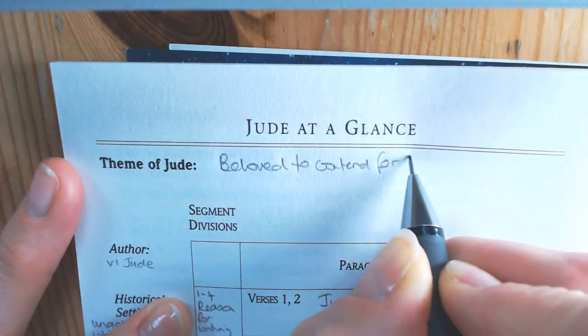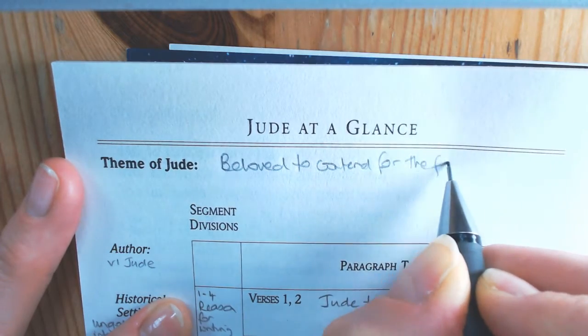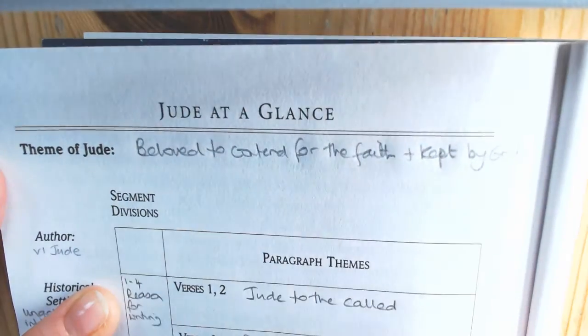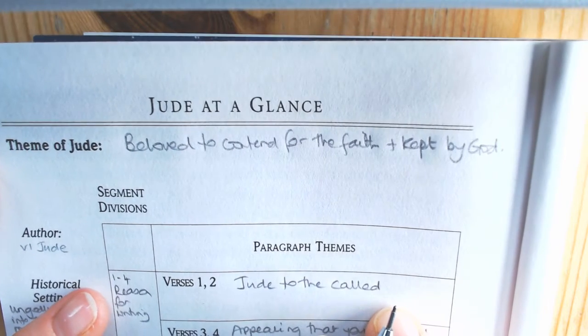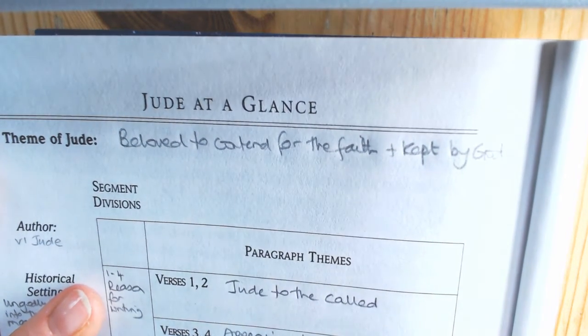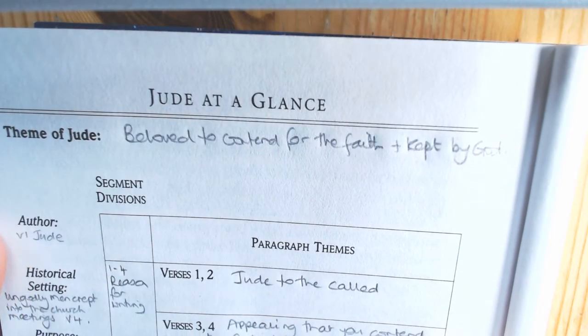The beloved, to contend for the faith, but also I wanted to bring in some of what you said just a moment ago about being kept and encouragement. So maybe: beloved, contend for the faith, and kept by God. And you can put down the verses next to those if you want, verse 3 and verse 24. So that would just beautifully summarize what the book is about, wouldn't it?